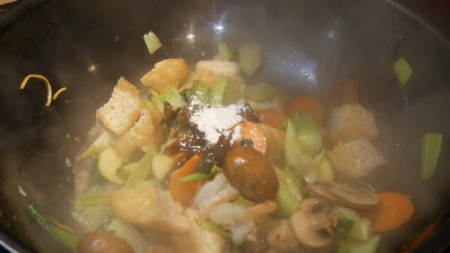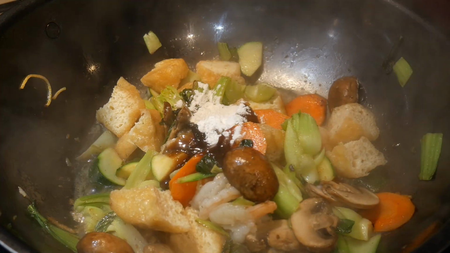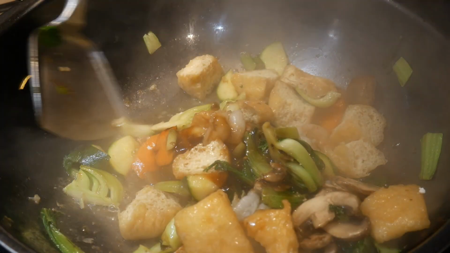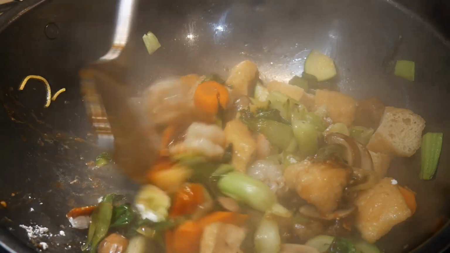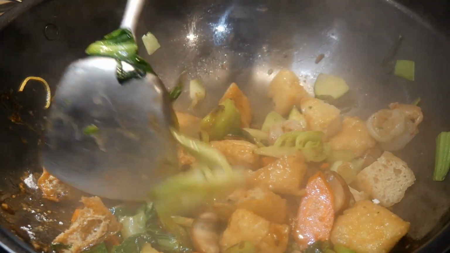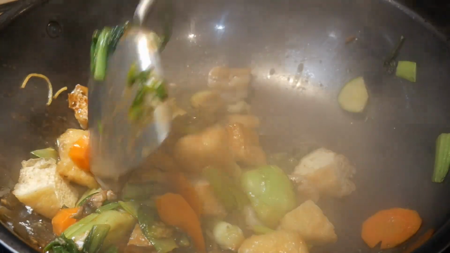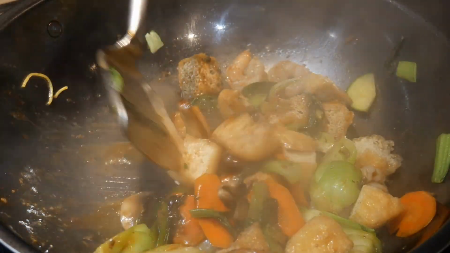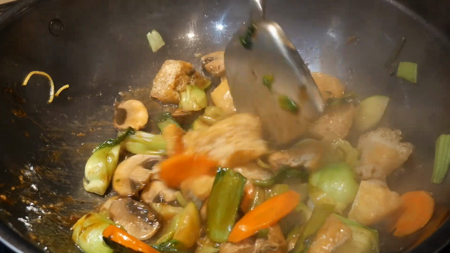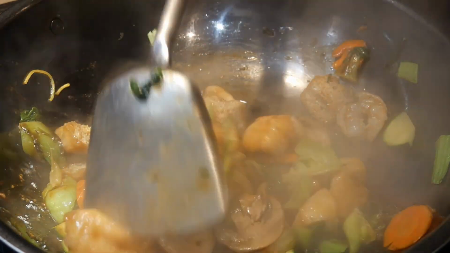So to thicken the sauce, I'm going to sprinkle a small amount of cornstarch. Cornstarch is great for thickening to create a sauce. It allows you to make adjustment very rapidly. As you can see, as soon as I start to mix the cornstarch together with the fluid in the wok, the fluid starts to thicken. Now it turns into almost like a gravy.